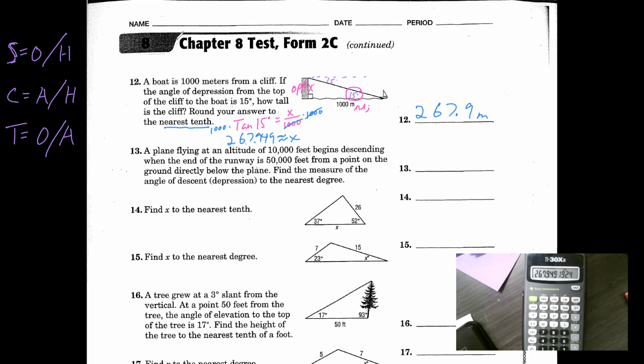Number 13. A plane is flying at an altitude of 10,000 feet and begins descending when the end of the runway is 50,000 feet from a point on the ground directly below the plane. Find the measure of the angle of descent to the nearest degree. So here's the ground. Here's my plane. It's not going to look very good. All right, there's my plane.